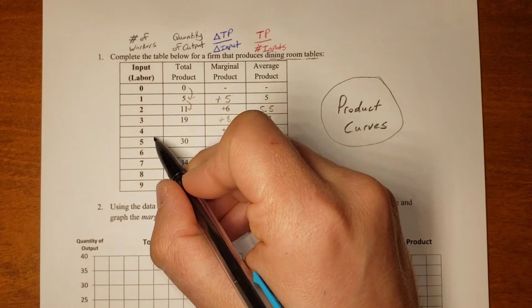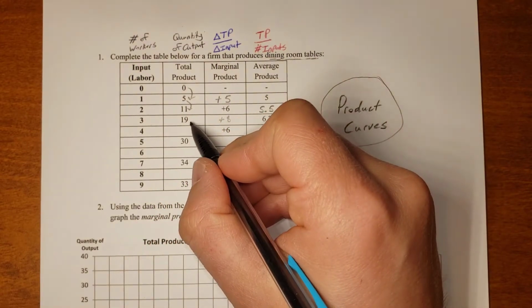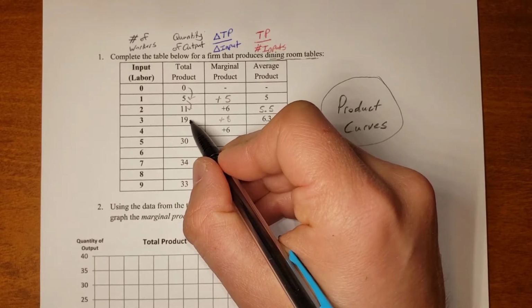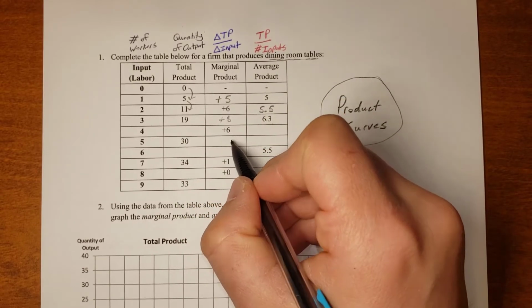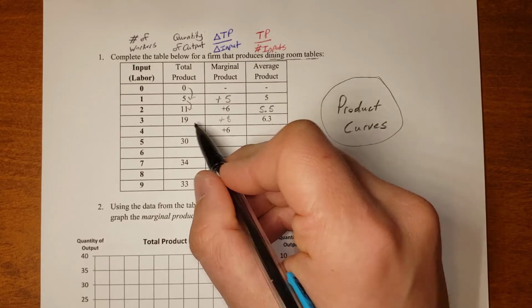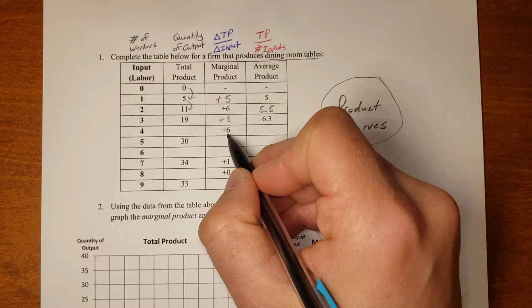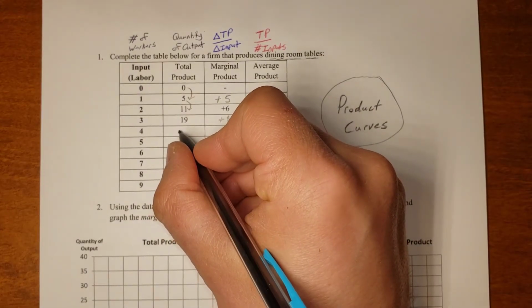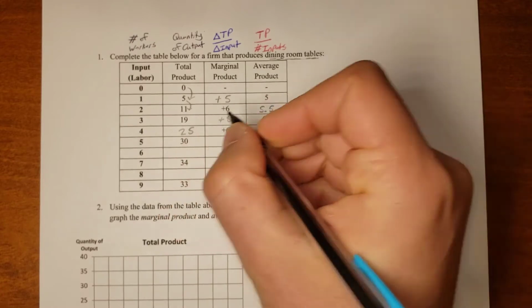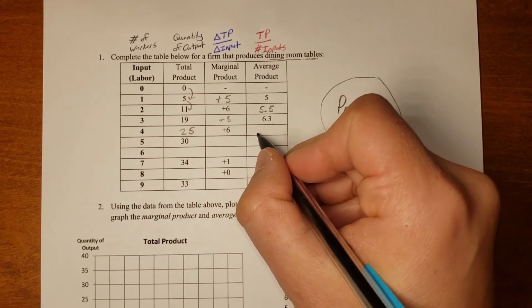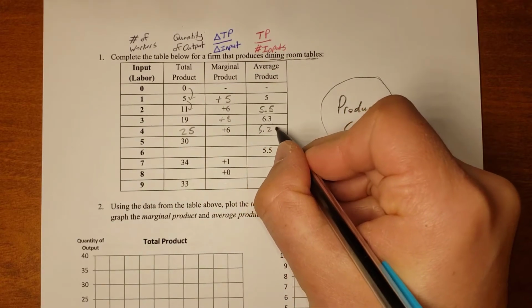For the fourth unit of labor, we don't know how much we increase. So this is one of the tricky ones. We have to know, again, the definition of marginal product. We already have the previous total product with the third unit of labor. If we know that the additional product of the fourth unit of labor is 6, then if we add 6 to 19, that's going to give us a total product of 25. Now, 25 divided by 4 is going to give us 6.25.